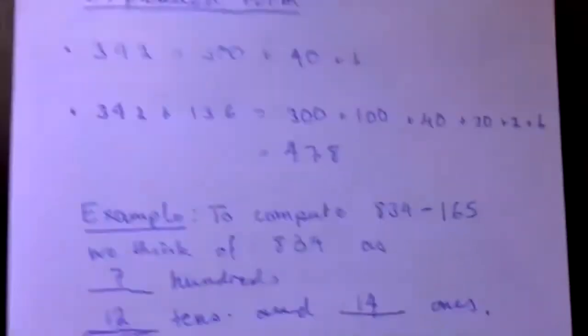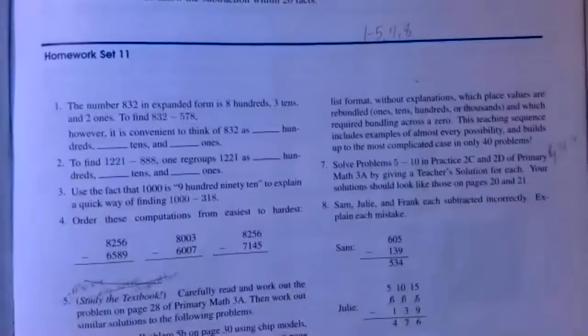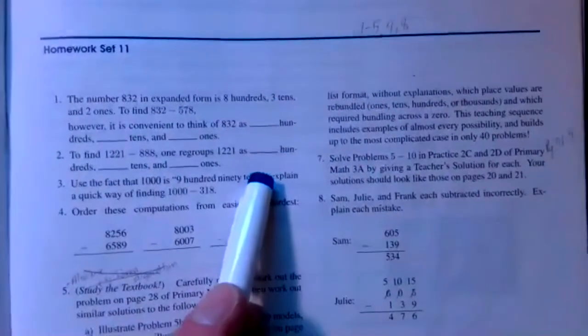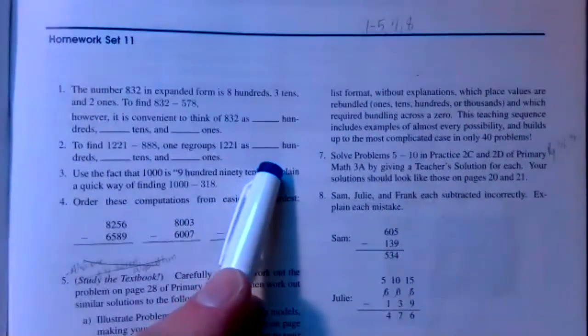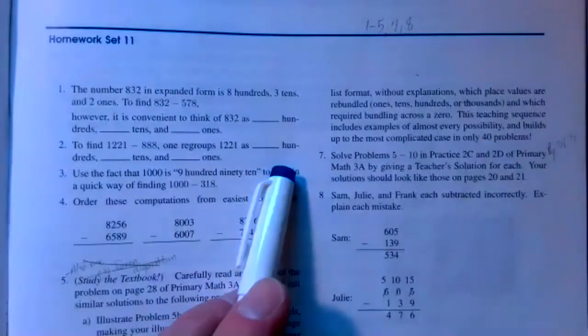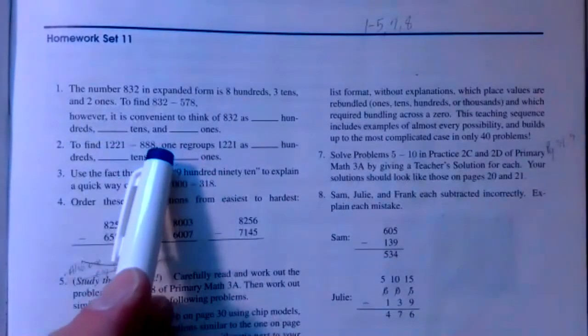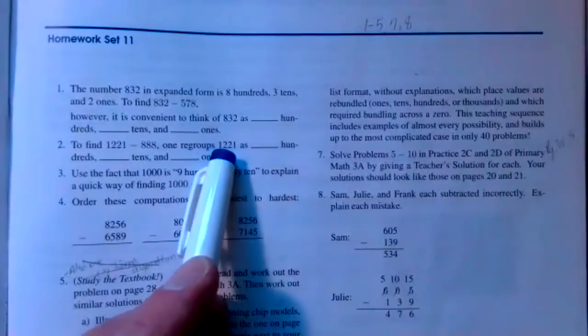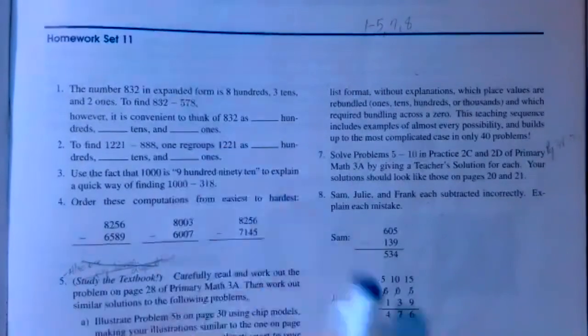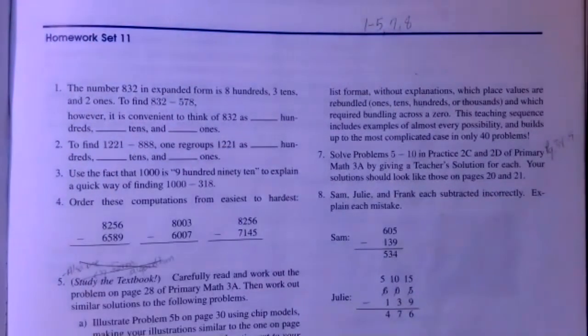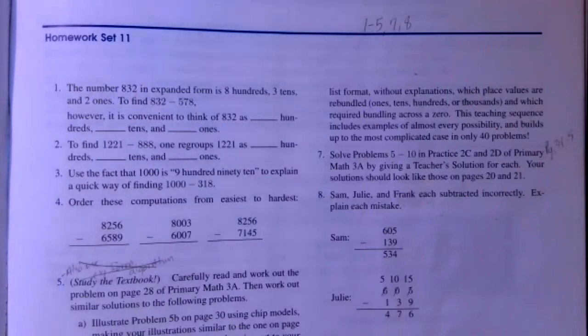I want you to try this one here. Okay, I want you to try number 2 from page 65. Okay, we're doing this subtraction problem. They want to know, how should we think about this number so that we can do the subtraction problem? Take 2 minutes and try and work it out. If you need to, draw the chip model and look at what you would do to do the subtraction in the chip model.